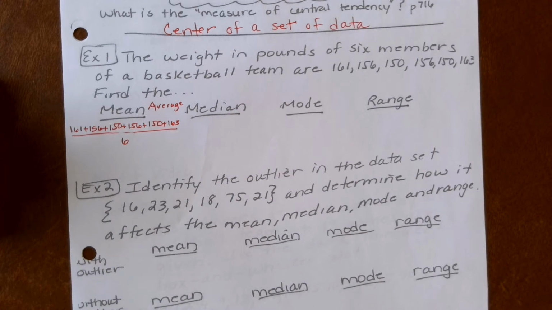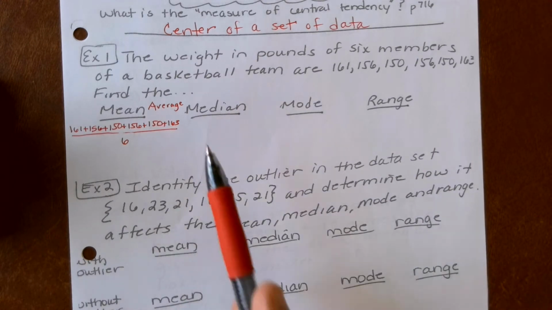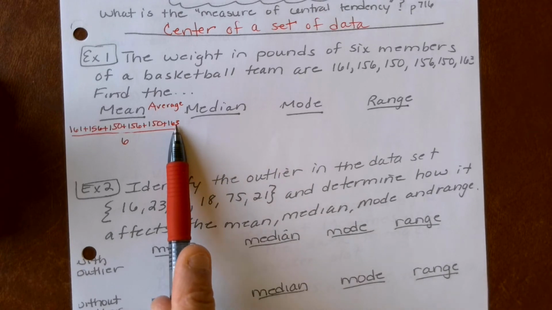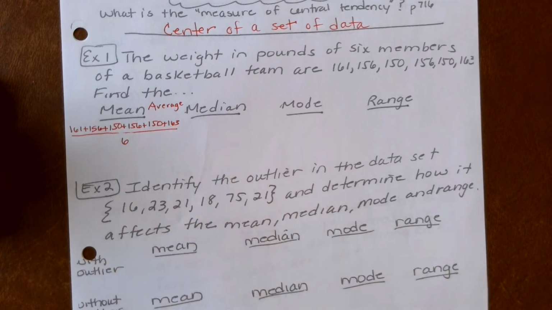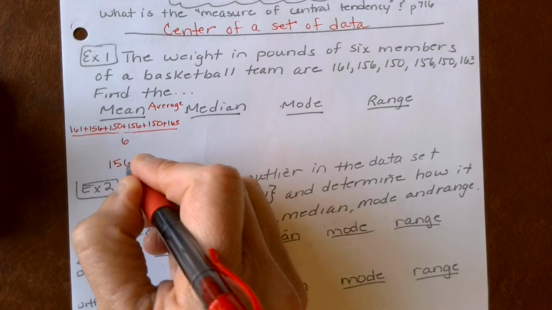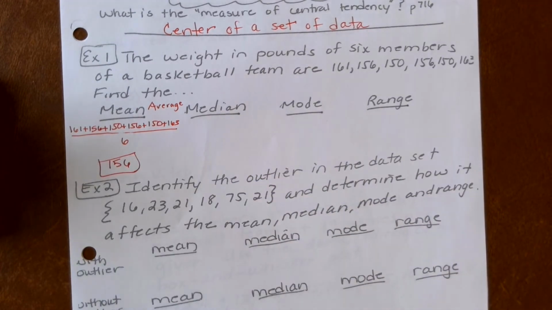And you can try that in your calculator. I suggest you try that because sometimes if you don't push equal at the end here, after you add them up, you're going to get the wrong answer. You should get 156. So please pause it and make sure you do.